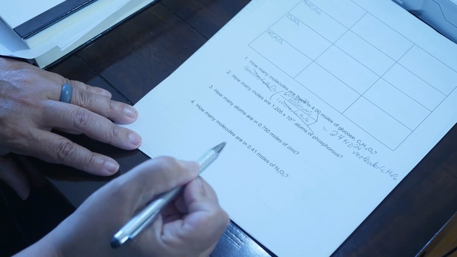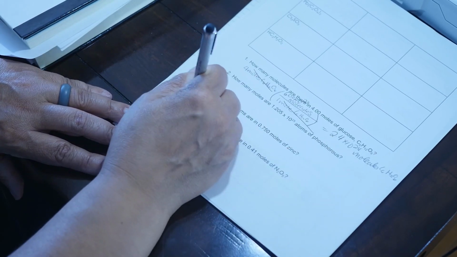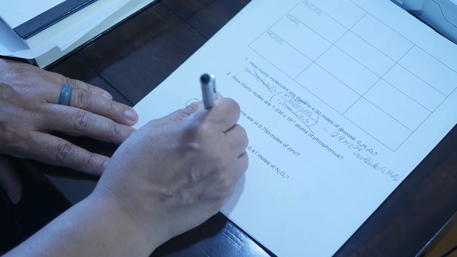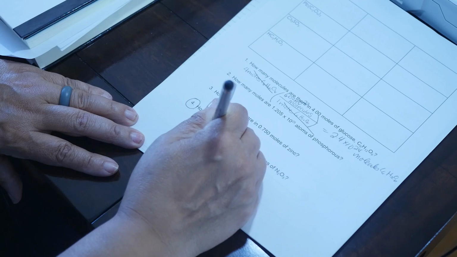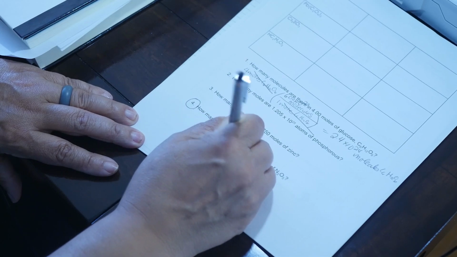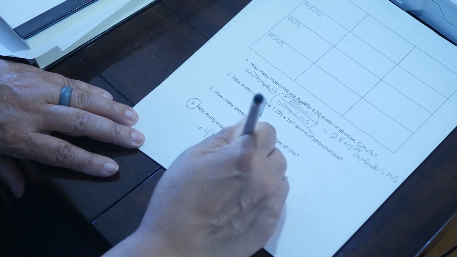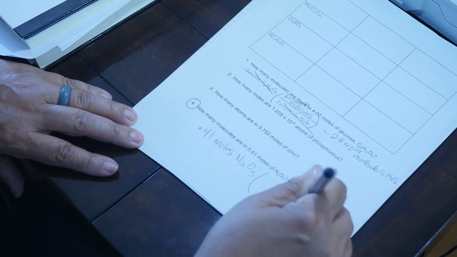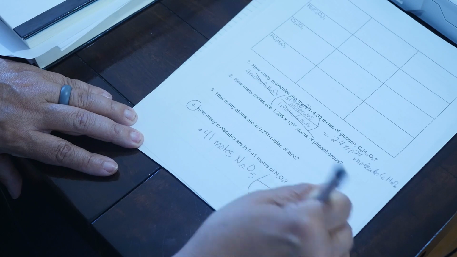Number 1 and number 4 are the same. So I want you to do number 4. I'll start it for you. 0.41 moles. You write everything out. If you write it out, then you're going to be able to cross things out and understand.